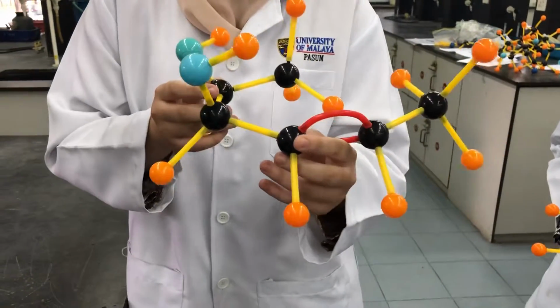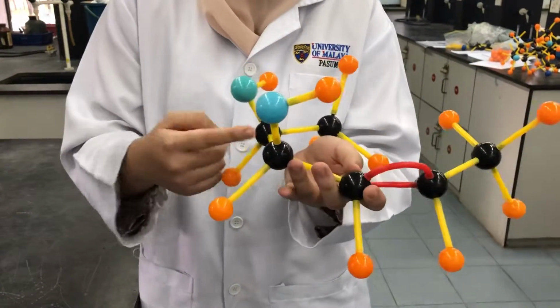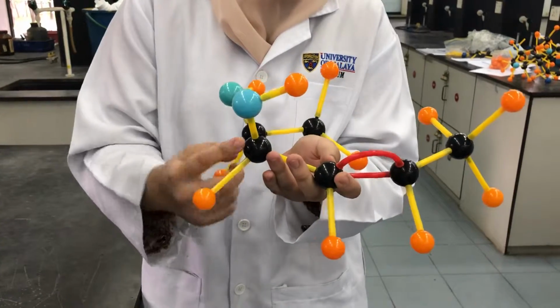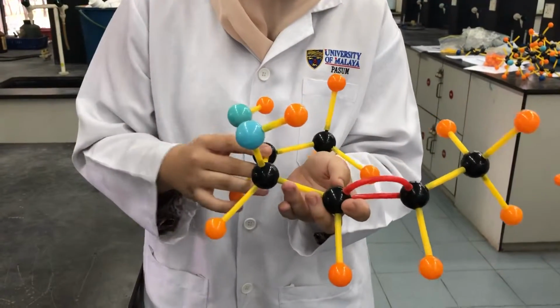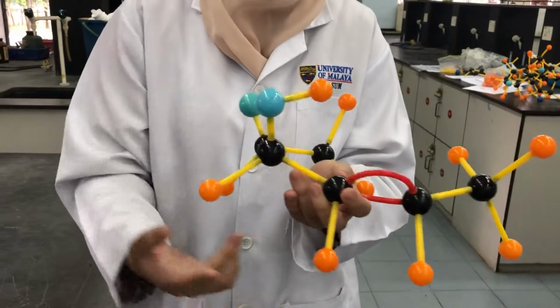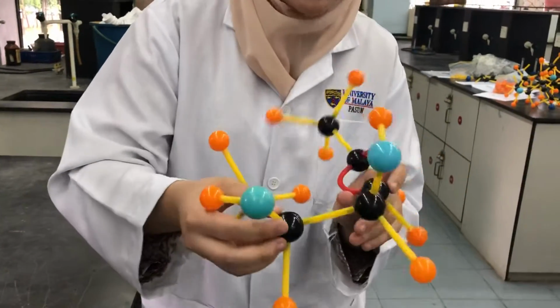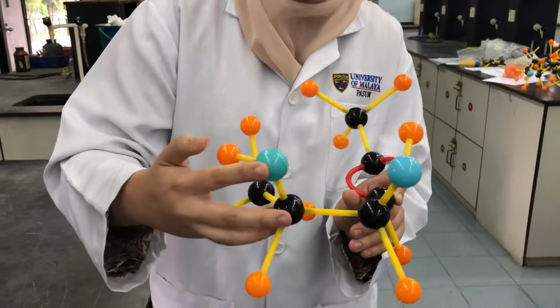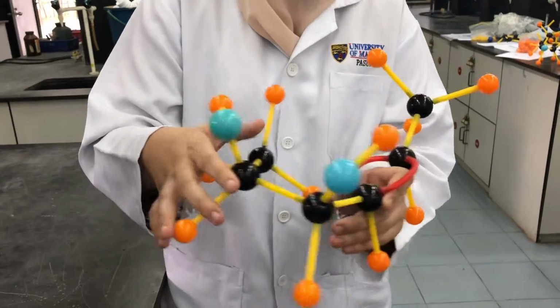There are 2 chiral carbons, at the 4 and the 5 carbon, because the 4 carbon is attached to 4 different atoms. The first is oxygen, and we can see the hydrogen and the R group, and the other one is at 5: the oxygen, the hydrogen, and the R group.